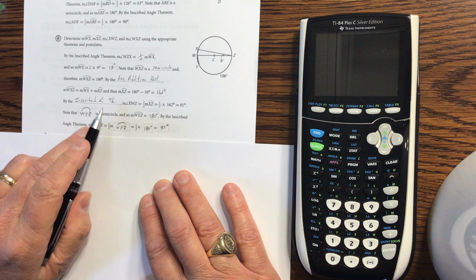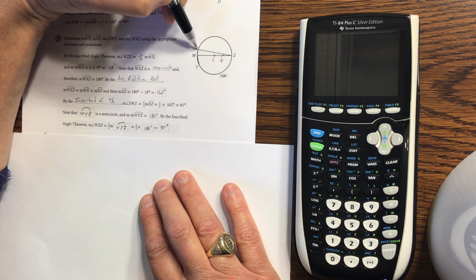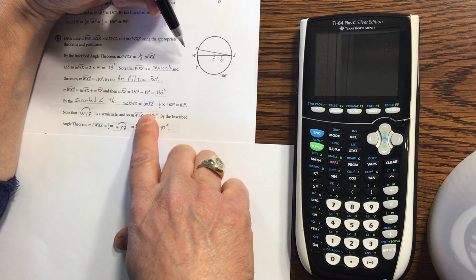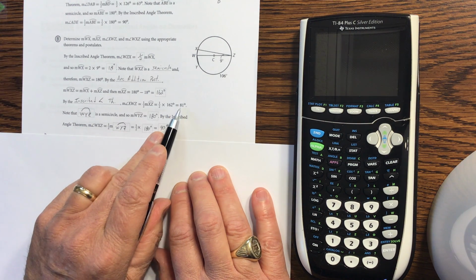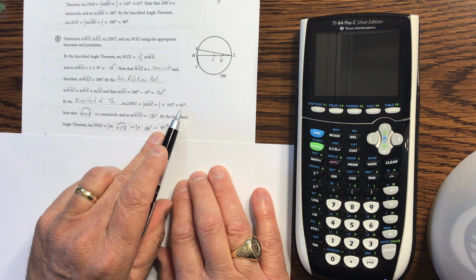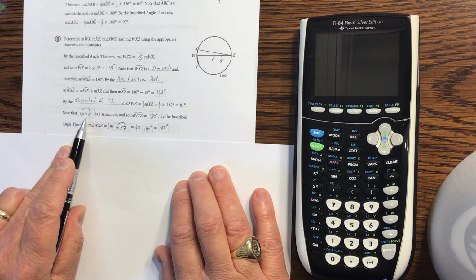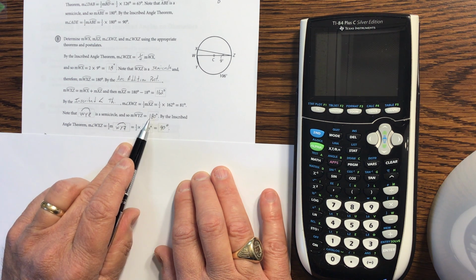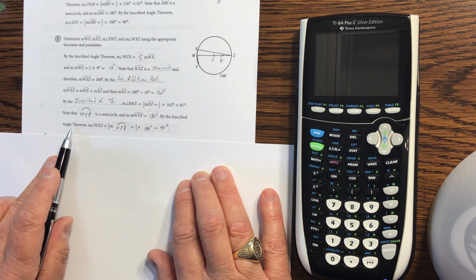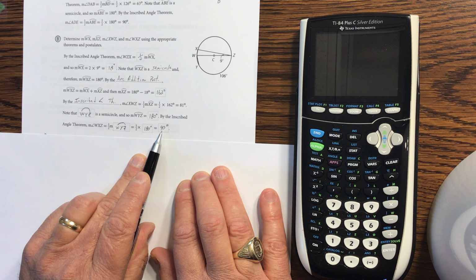Then by the inscribed angle theorem, we know that the measure of XWZ is going to equal 1/2 of that, so XWZ will be 81 degrees. And we need to note that the arc WYZ is a semicircle, so WYZ is going to be 180 degrees. By the inscribed angle theorem, we know now that that angle is going to be 90 degrees.